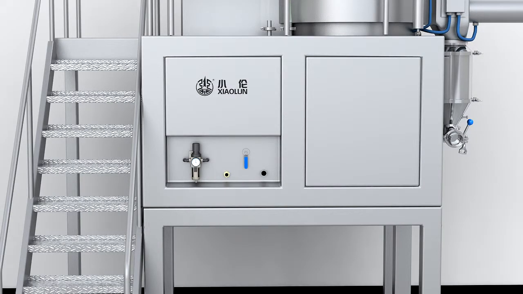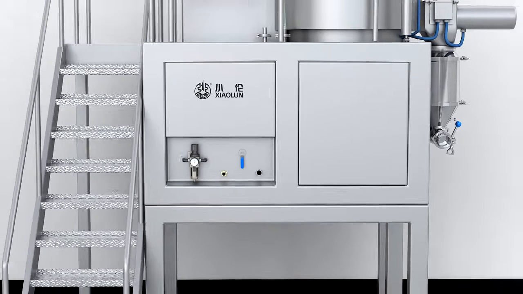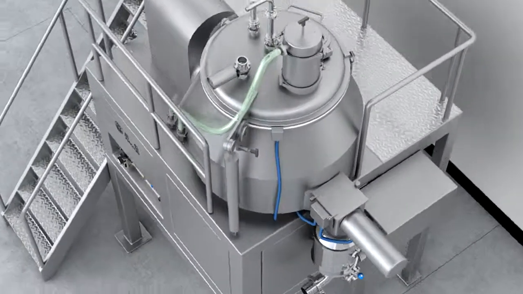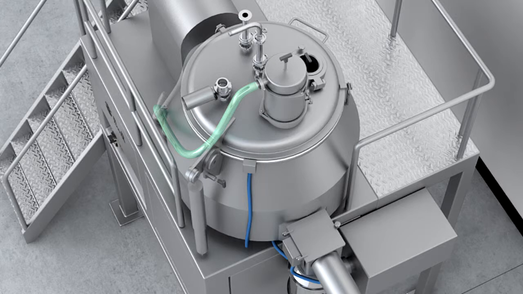The design and fabrication process of the equipment conforms to current cGMP standards, with a PLC auto control system. The equipment can optimize process flow, reduce labor intensity, and realize bulk production of various recipes and products.